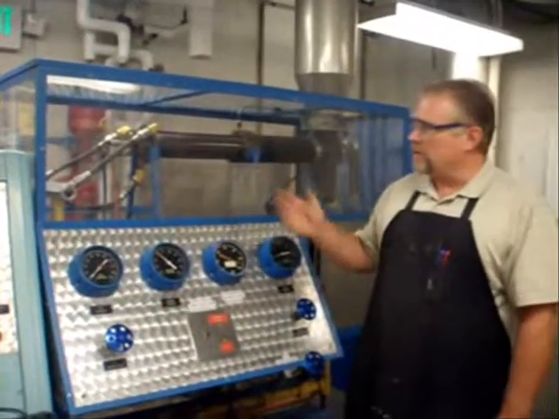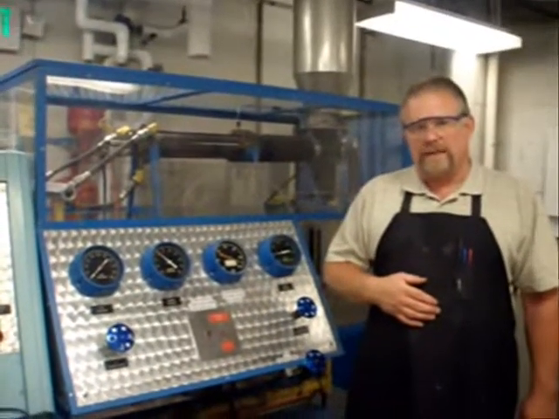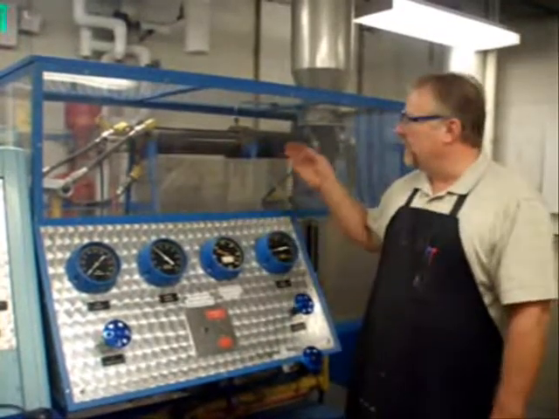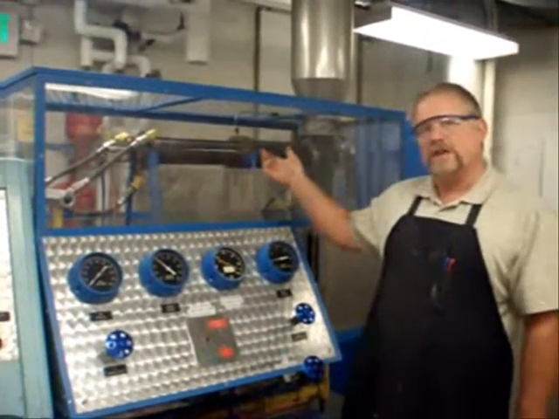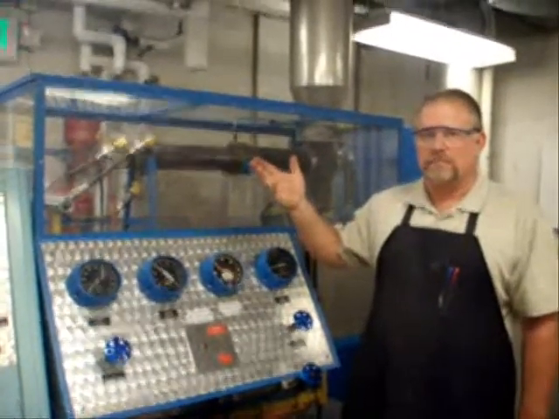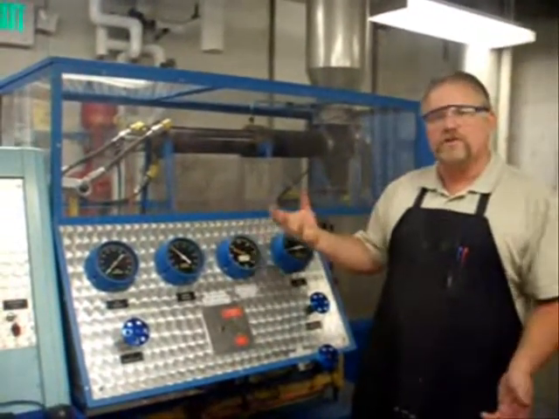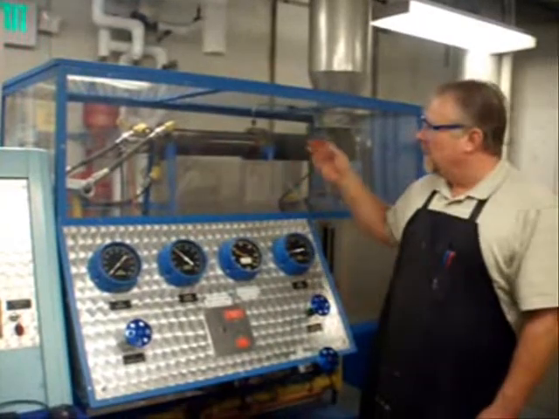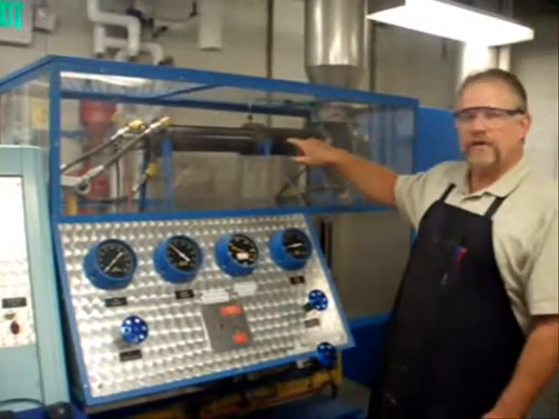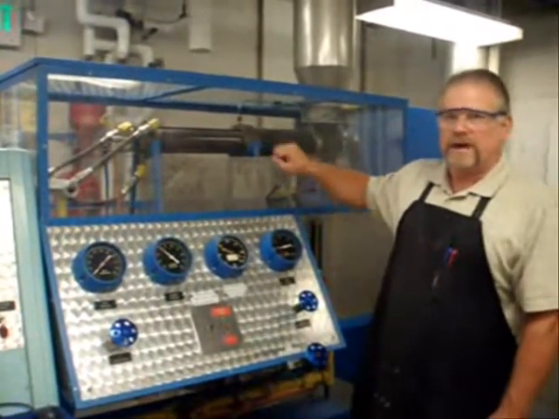Hi, okay, today we're going to be looking at our can combustor lab. The can combustor is, we're just looking at the ignition portion of a jet engine. Now the combustor itself is different sizes and shapes, which I'll cover in a minute. And what we have inside of our glass tube is a combustor out of a jet engine.